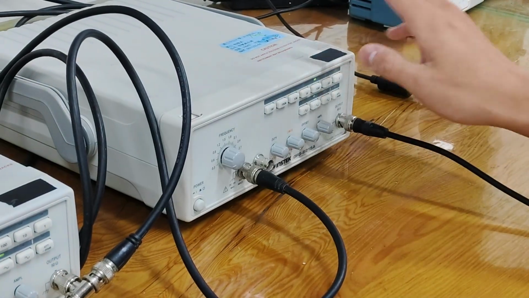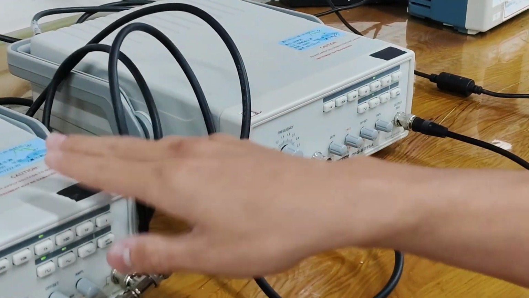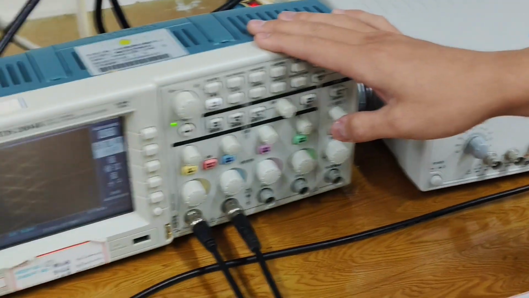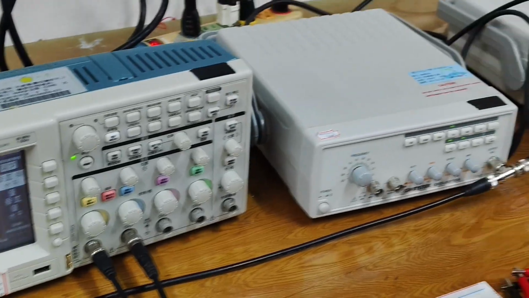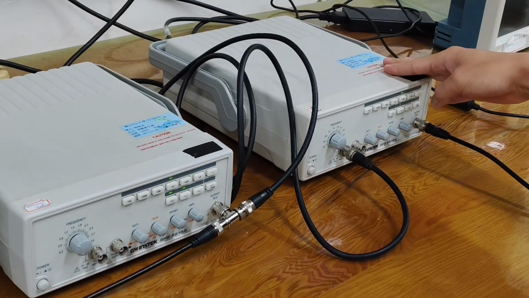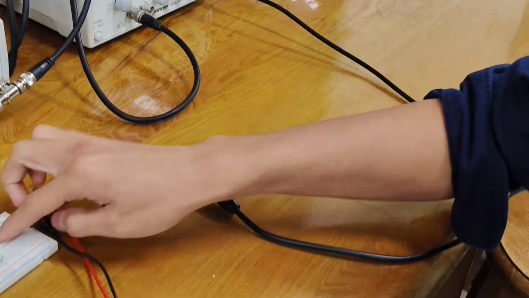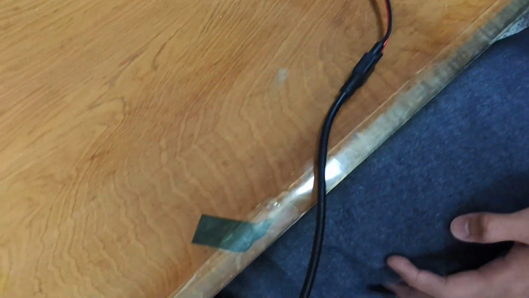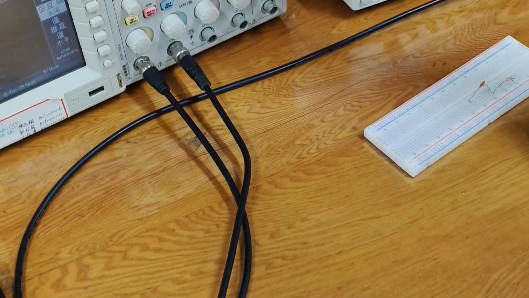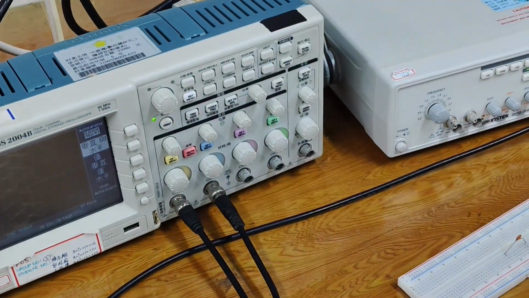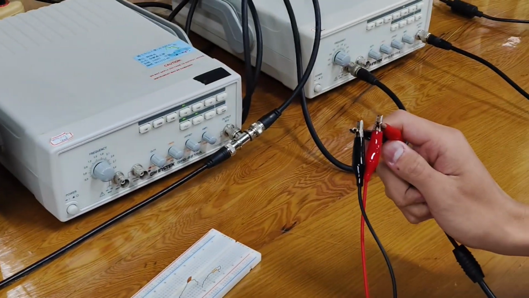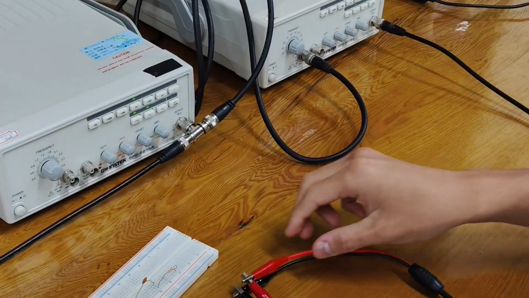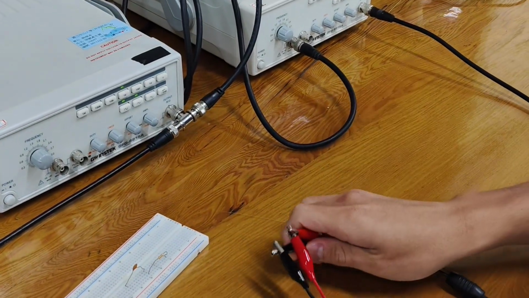Then the output voltage from the first generator is connected to channel 1 of the oscilloscope. The output of the second generator goes to the circuit and then to channel 2 of the oscilloscope. But because we have to demonstrate how the amplitude and offset affect the frequency, we first connect it directly into channel 2.